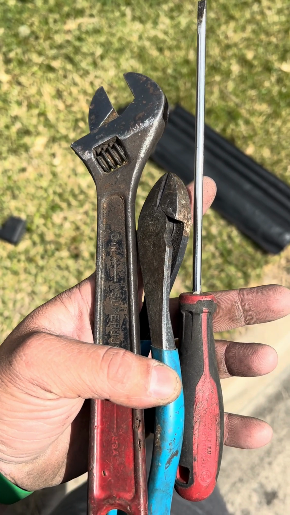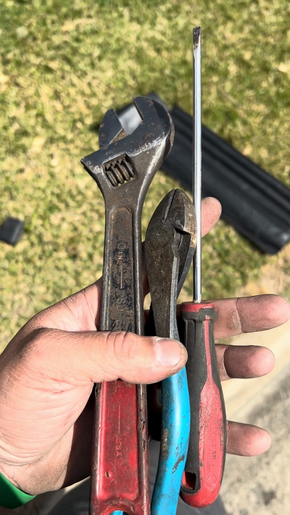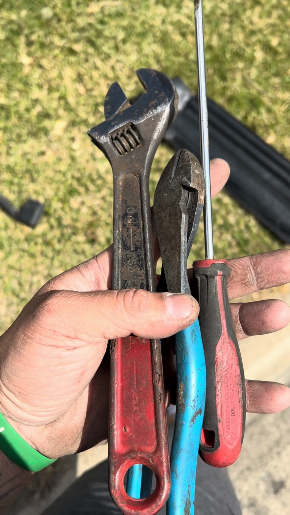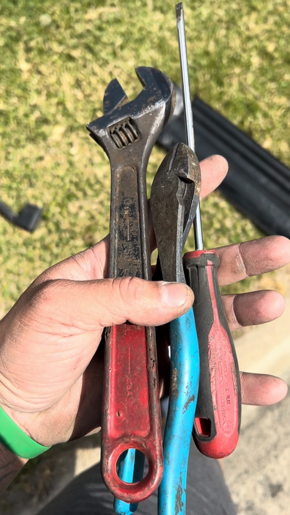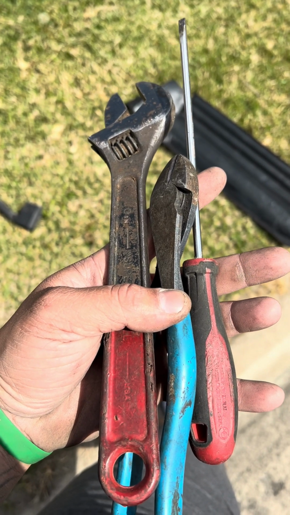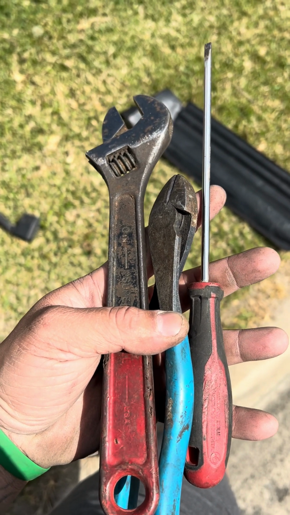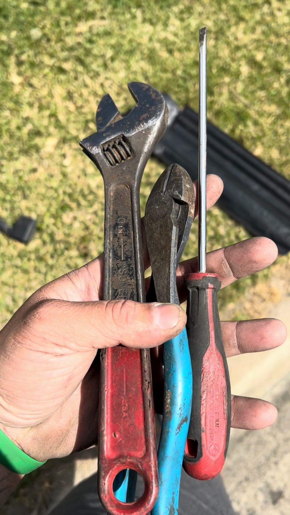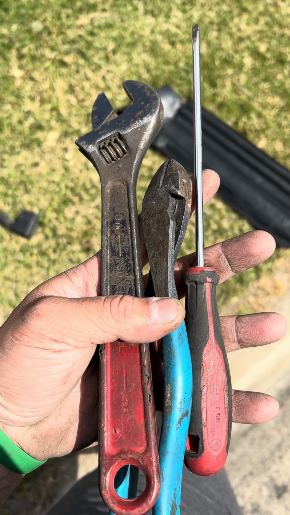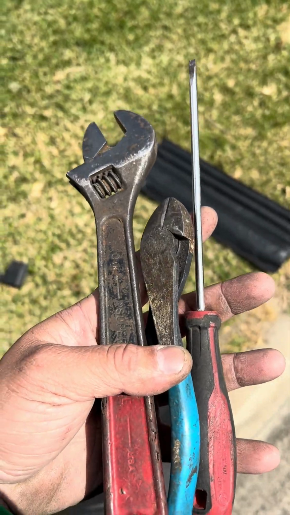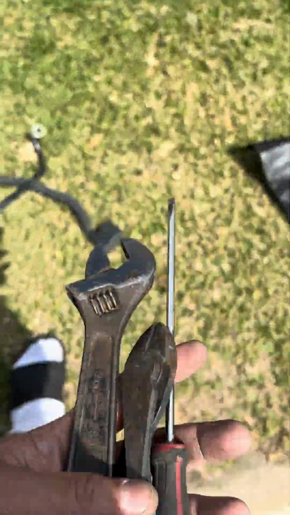And I need the dikes to clip, I'm sorry, I'm having a brain fart. I need the dikes to clip the wire ties that are in there, cable ties, whatever you want to call them, and then use the flathead to pop the clip from this little guy here.